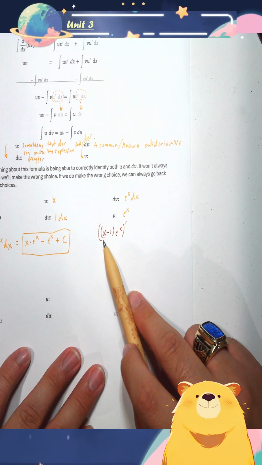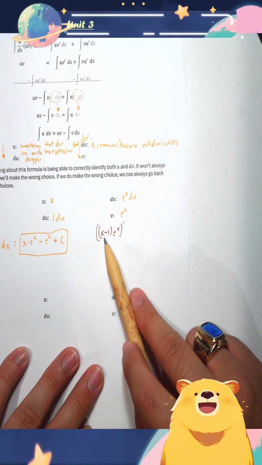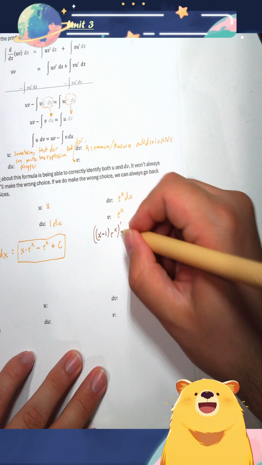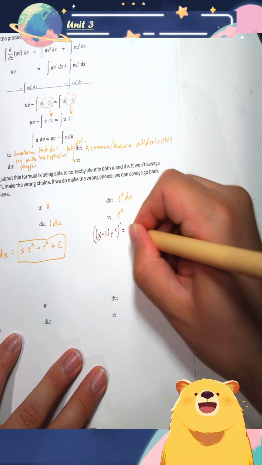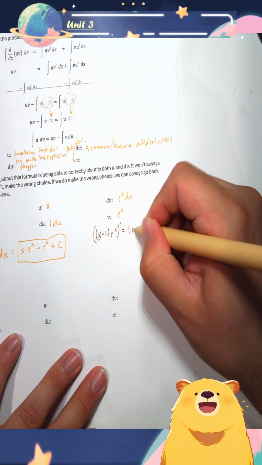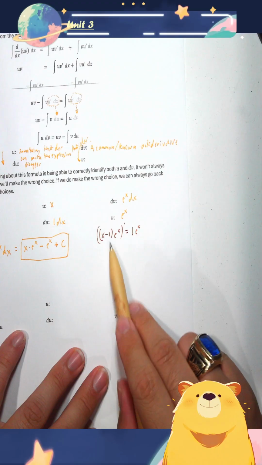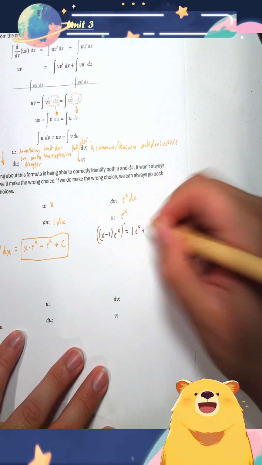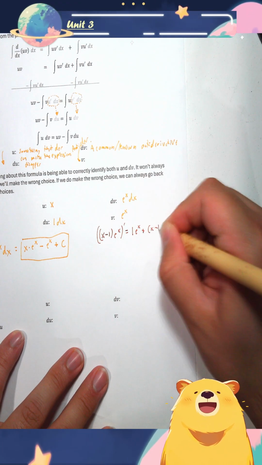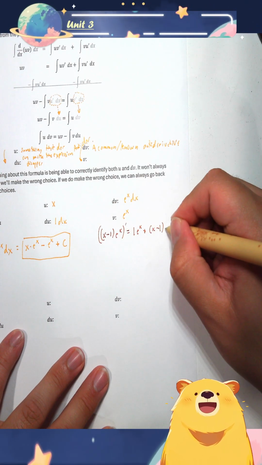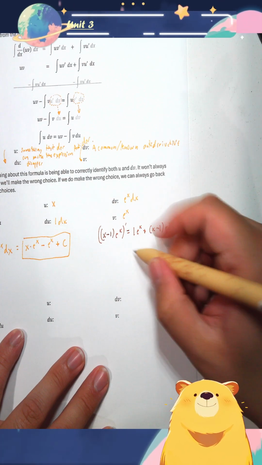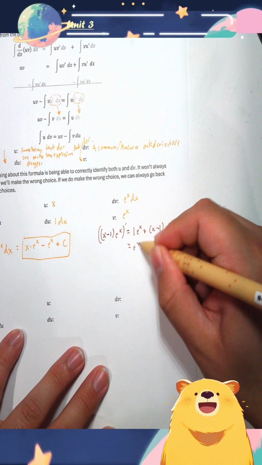Well, we have this first function. What's the derivative of it? It's just going to be 1, and 1 times e to the x. Then you add x minus 1 times the derivative of the second function, e to the x, which is just e to the x. You distribute a little bit.